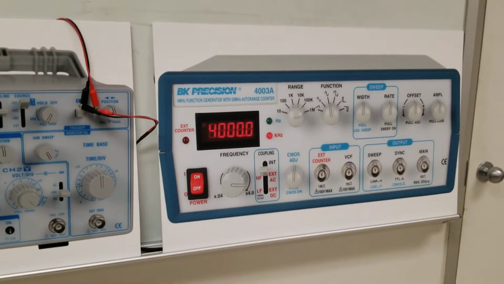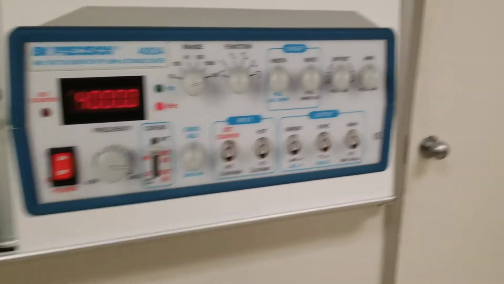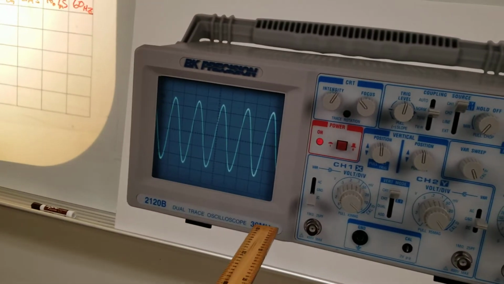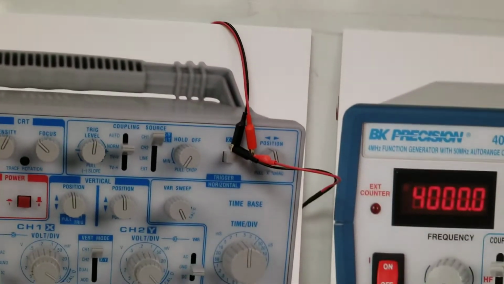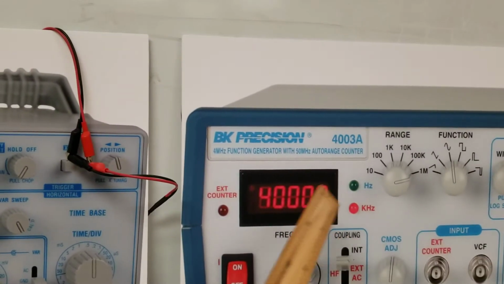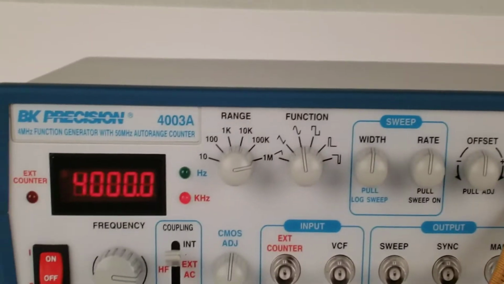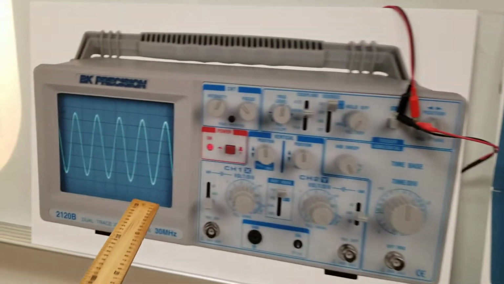What we're going to do is connect our BNC connector right here in the main, and then we're also going to use channel 1 on my oscope right here. We're going to connect the two leads just like we have demonstrated here. So the idea is that we're going to dial this frequency in, adjust the amplitude knob right here to get the voltage we want, and measure it on the oscope.